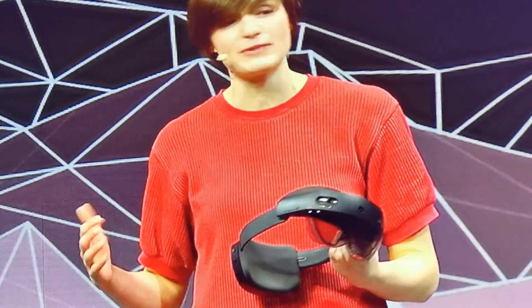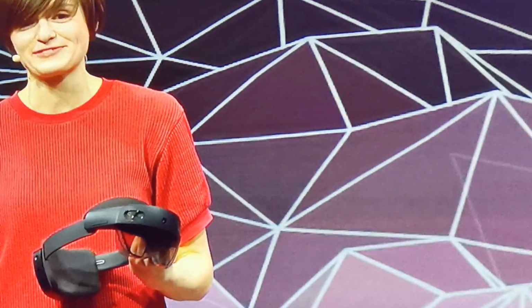And I'm sure that I speak on behalf of all of us when I say that we can't wait for you, the world, to experience this for yourself. And we really can't wait to see what you create with HoloLens 2. Thank you.